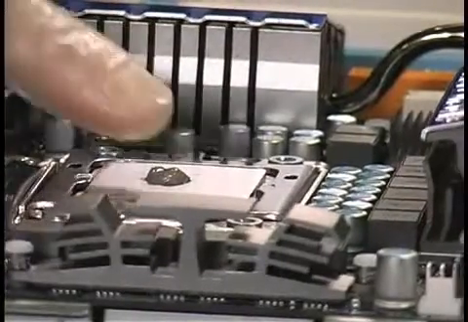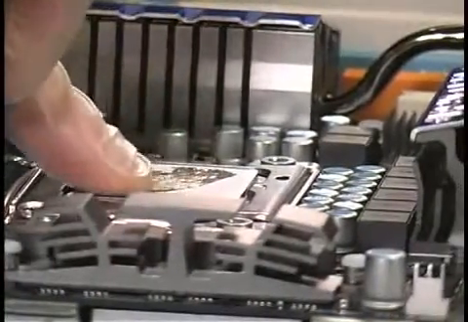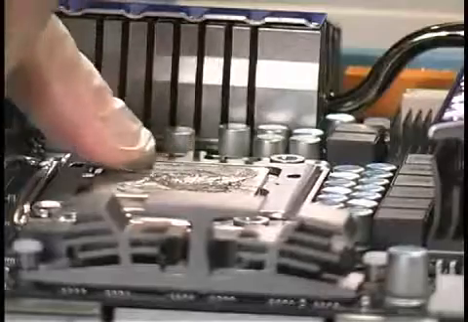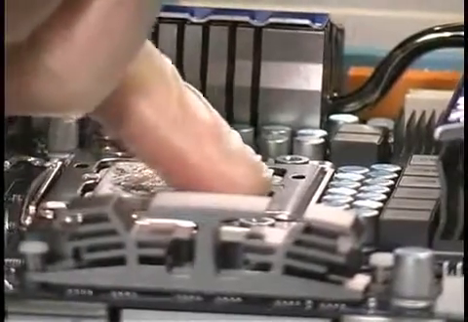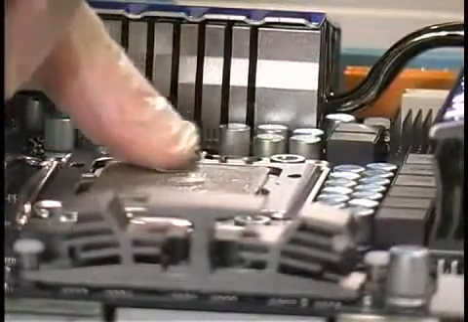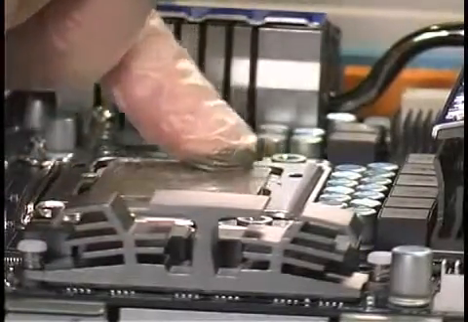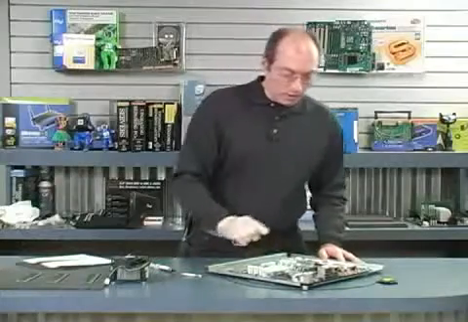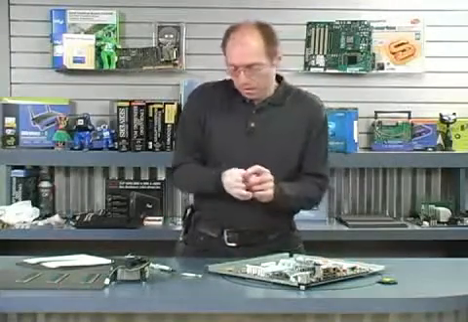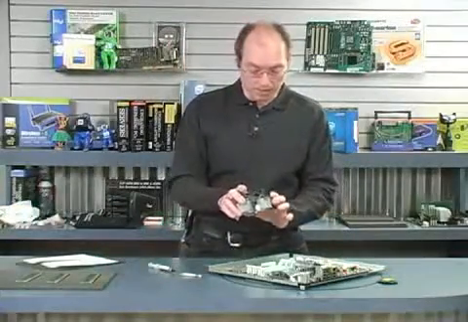Once that's there, you want to use the glove and smooth it out to where it covers most of the top of this heat spreader. Even if you don't get the entire heat spreader covered completely, it will ooze around, especially as the force of the heatsink is applied on top of it. As you can see, I've got this stuff pretty well smeared over the top of the heat spreader. Now I can take the glove off. Don't need that anymore. And we can install the heatsink on top of the processor.